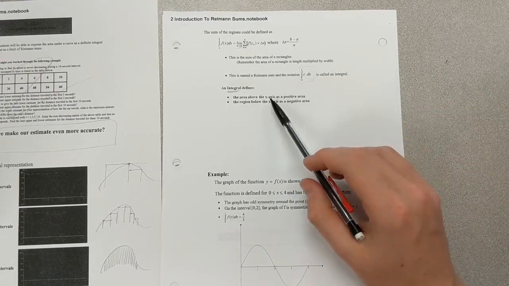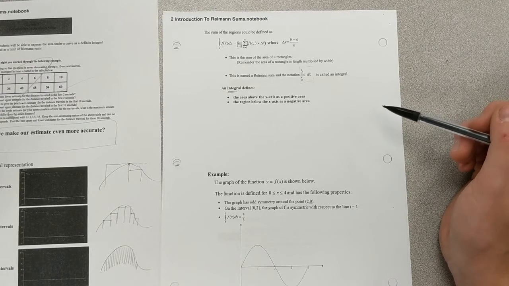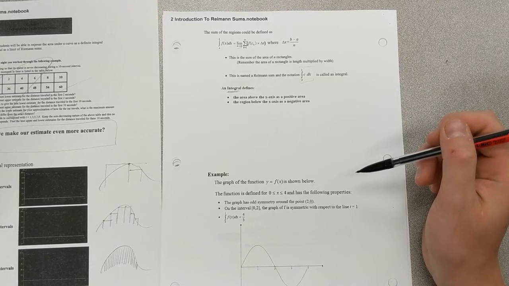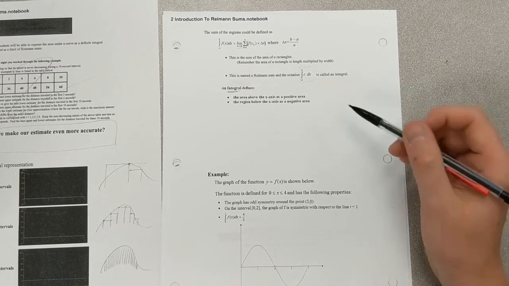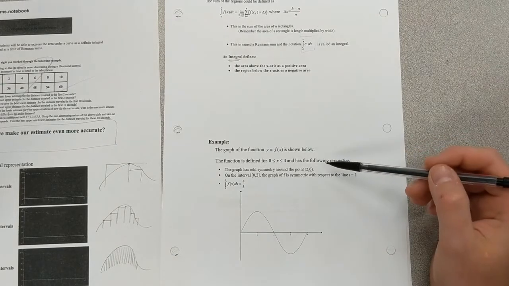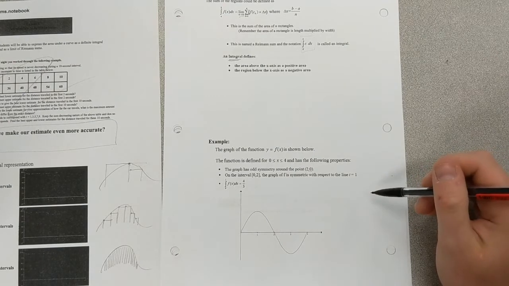An integral defines the area above the x-axis as positive and the area below the x-axis as negative. All I'm looking to do is find the area between the x-axis and the curve. So let's jump right into this first example. The graph of the function y equals f of x is shown below. It's only defined for 0 to 4, just what's shown, and has the following properties.